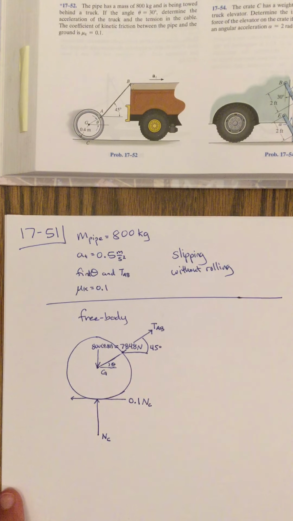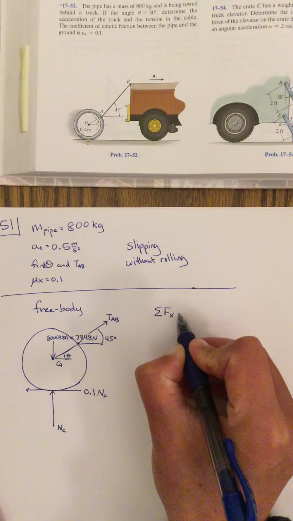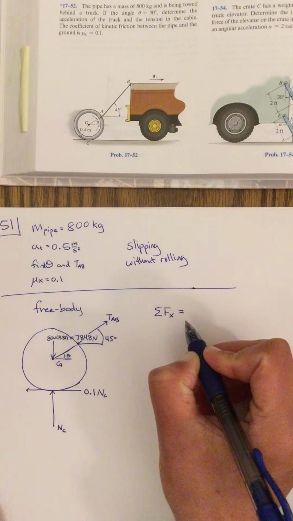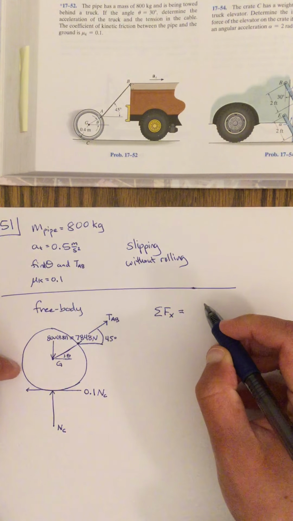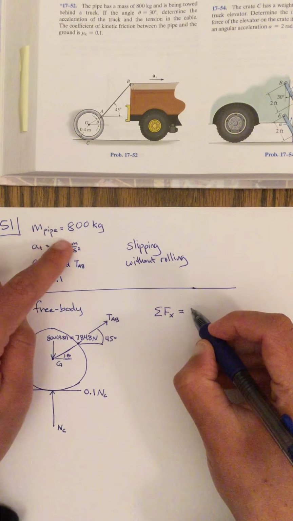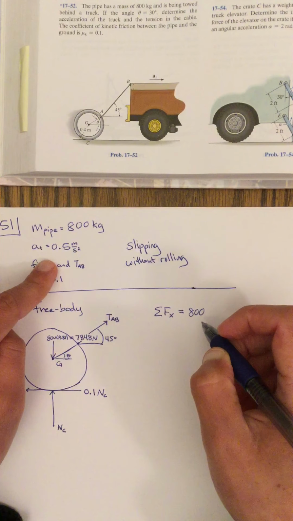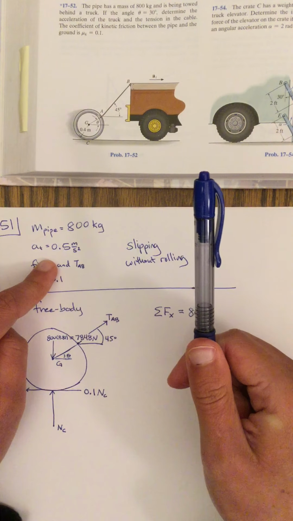Okay, so before I decide whether I'm going to use equation 17.7 or equation 17.10, I can start off by looking at Newton's second law. And I'm going to do that in the x direction. The sum of the forces in the x direction, when I do the free body diagram for the pipe and apply Newton's second law, would be the mass of the pipe, which is 800, times the acceleration of the pipe, which is the same as the acceleration of the truck.